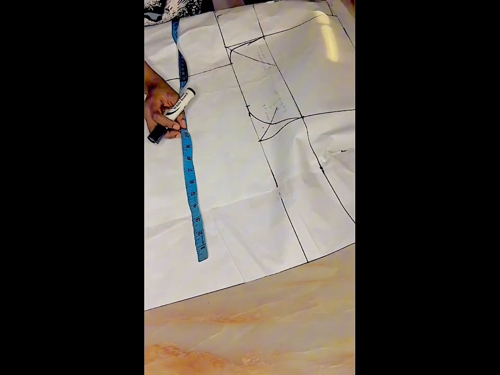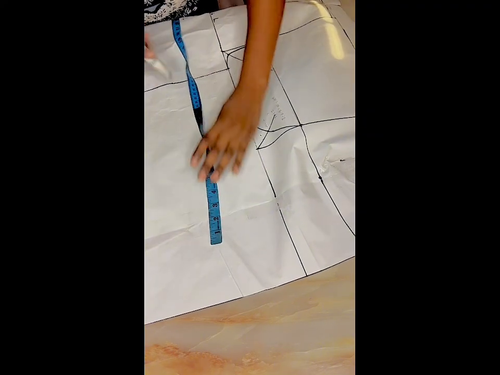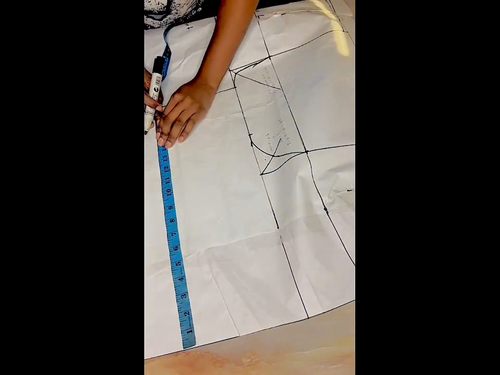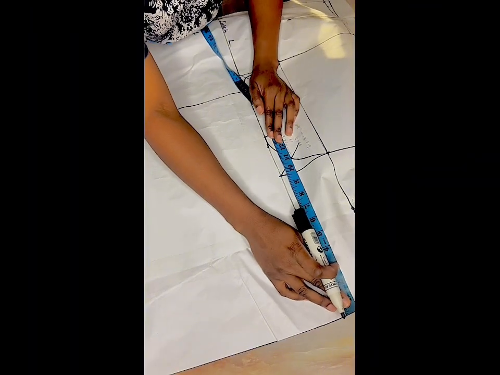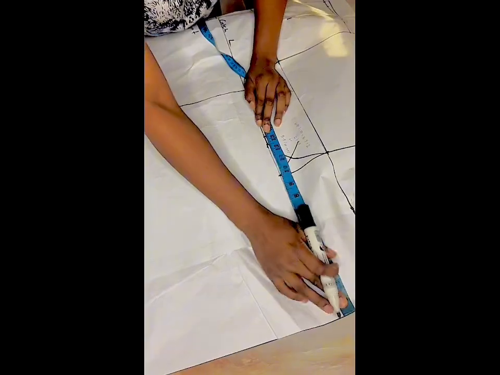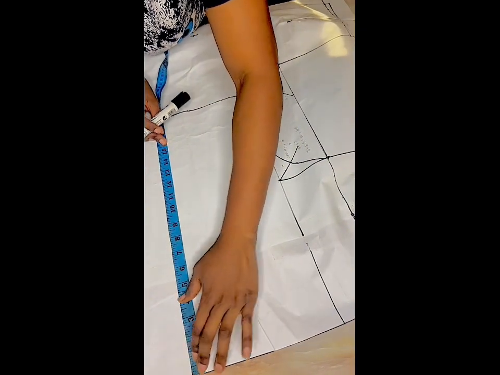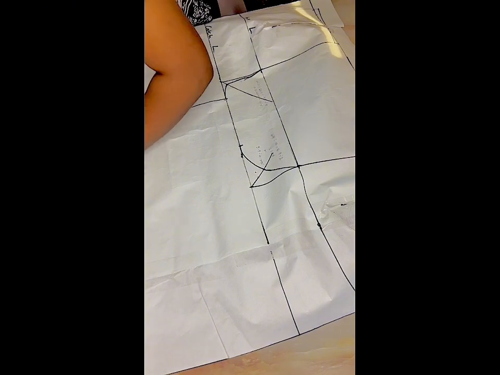So with this method I'm showing you guys, trust me, you're going to get a nice looking wide palazzo. It will be kind of fitted at the waist side, because as you can see, the waist was really fitted. I actually worked on the waist. I didn't add any extra to it. So this is me marking my 13.5 from my crotch length down to my full length.